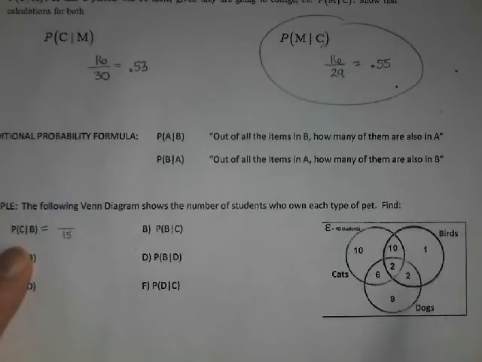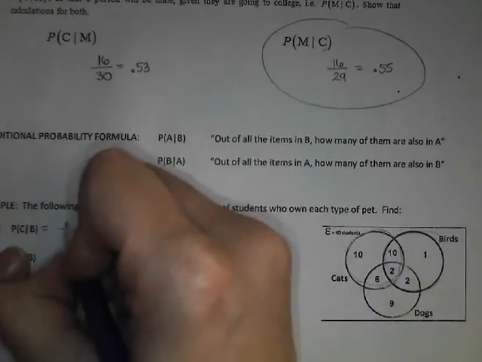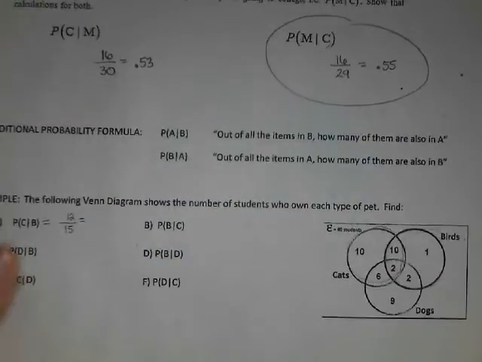2. 4. Nope, look at the cat circle. 12. And look at the bird circle. They're intersecting with the 10 and the 2, so 12 of them. So 12 out of 15. Wow, that's a pretty big percentage.